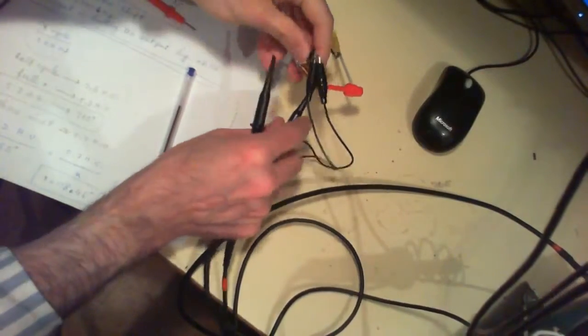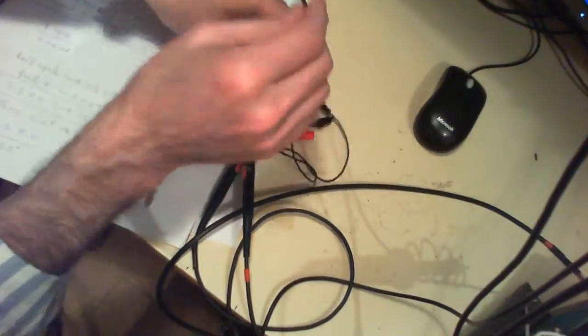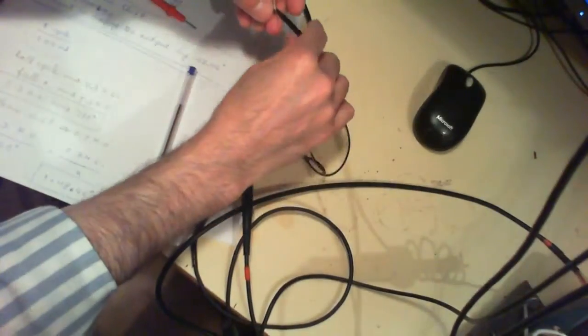Now let me disconnect all these things, I don't need them anymore for now, and I move this to normal so I don't get anything here. Now let me bring this camera over here, and we will do some calculations. Okay.